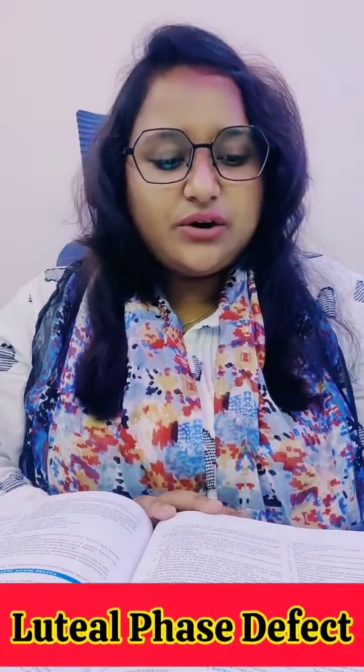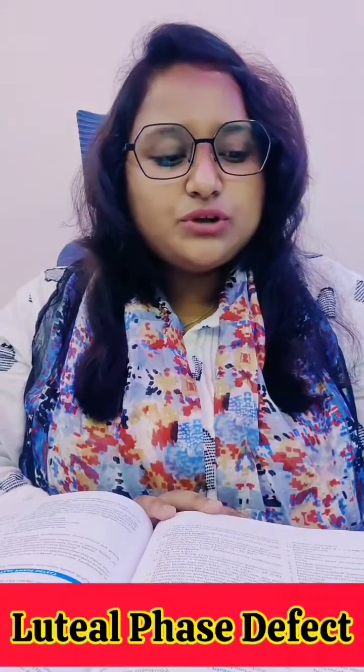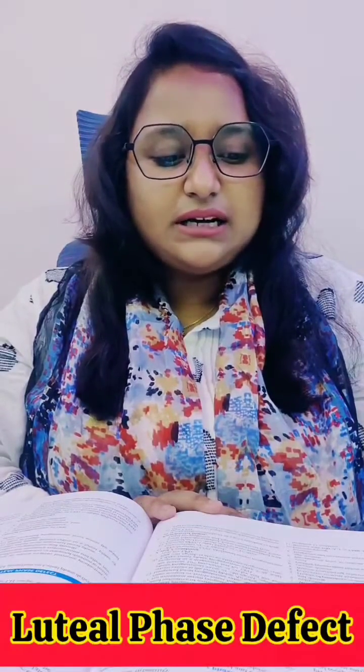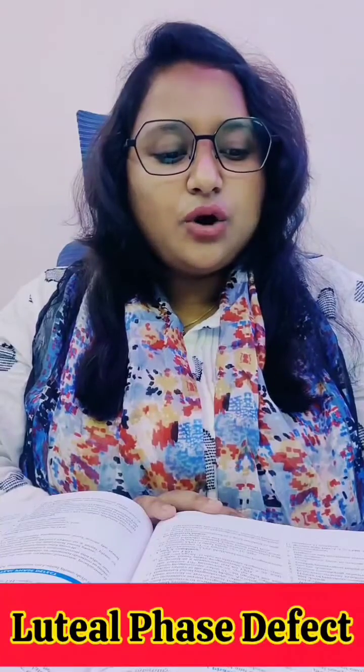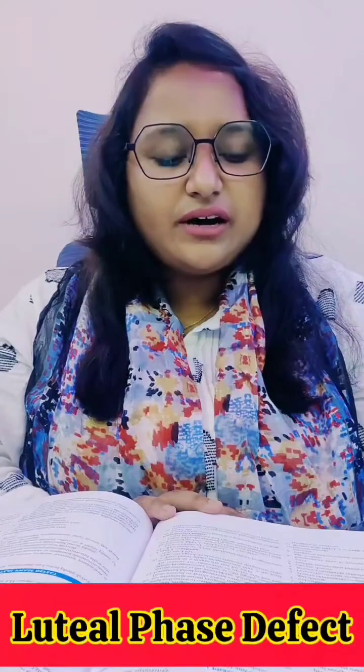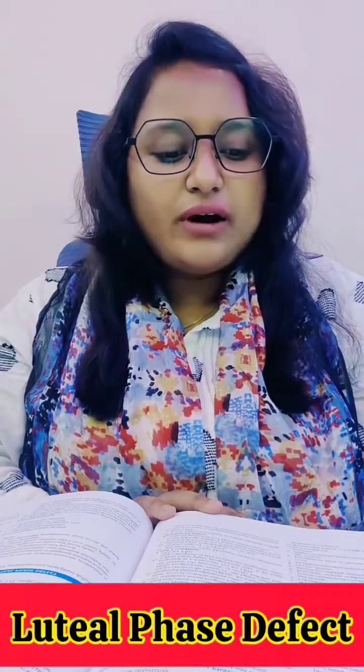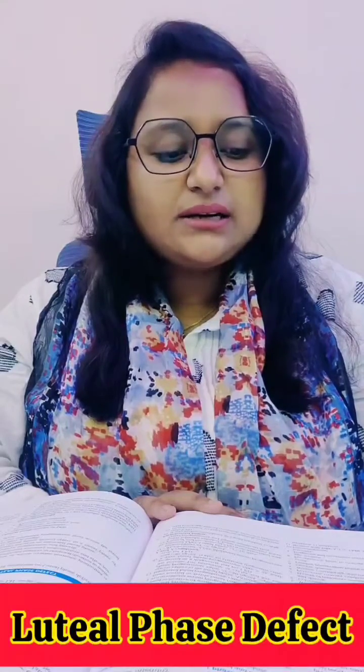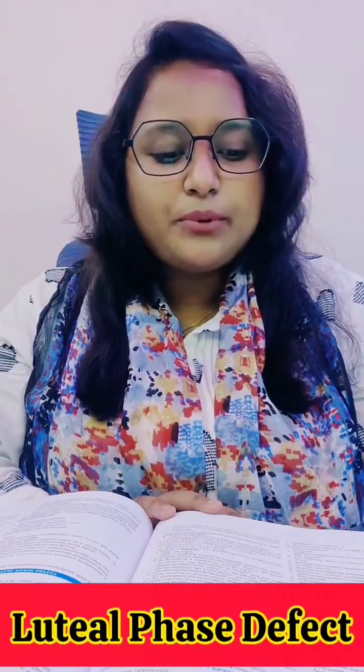Second, progesterone. No evidence that progesterone is beneficial for treatment of LPD. The role of progesterone supplementation for recurrent pregnancy loss overlaps with luteal phase defect due to inadequate progesterone support for early pregnancy.